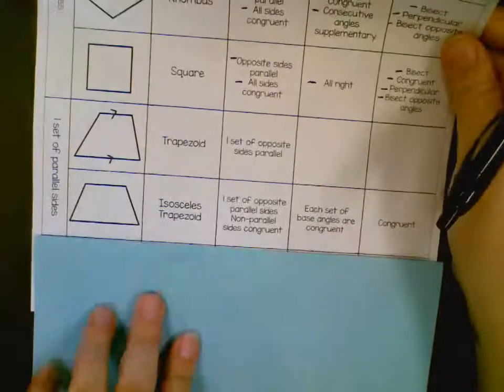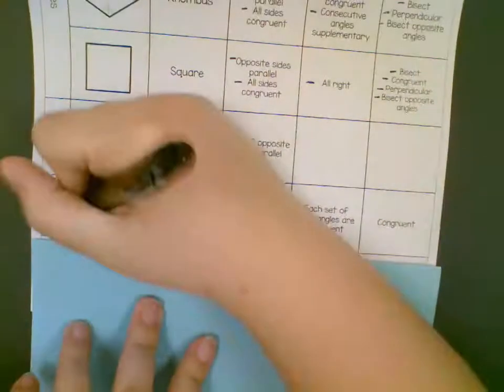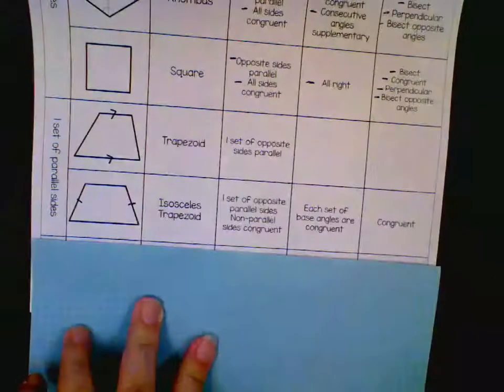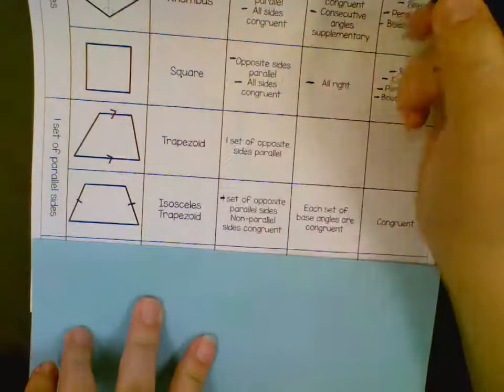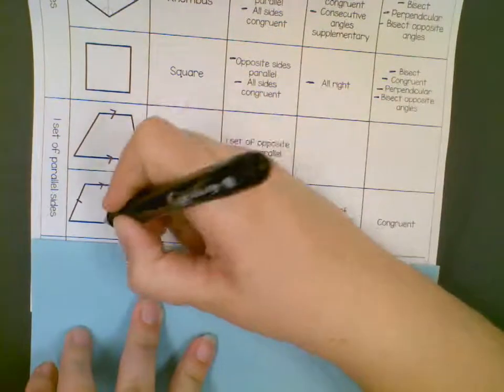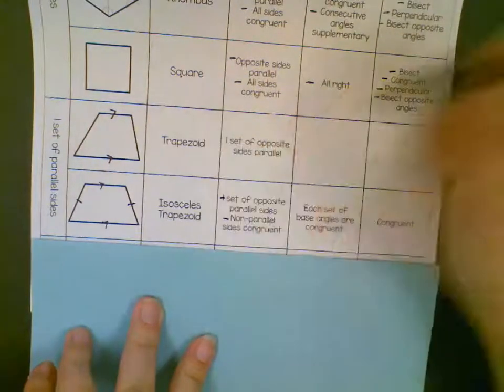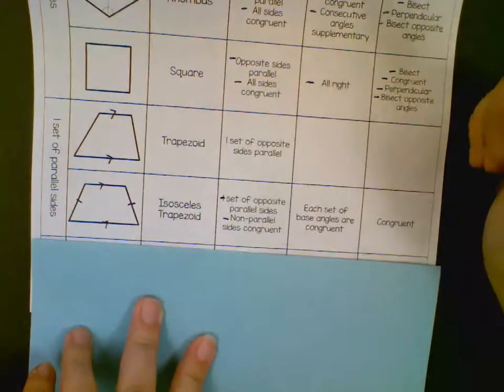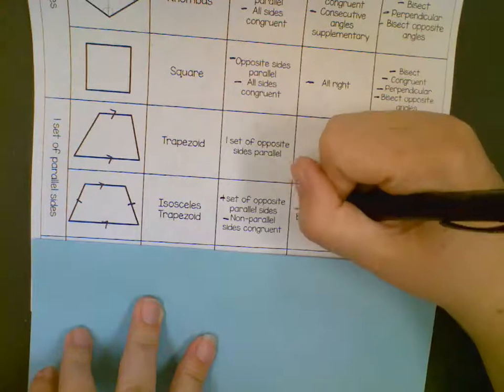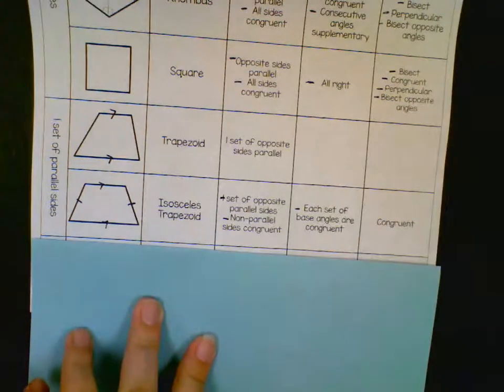Okay, so when we get to our isosceles trapezoid, we have one set of opposite sides parallel, which was the top and the bottom, and then we have the non-parallel sides congruent, and that's the definition of an isosceles trapezoid. So about the angles is that each set of base angles are congruent.